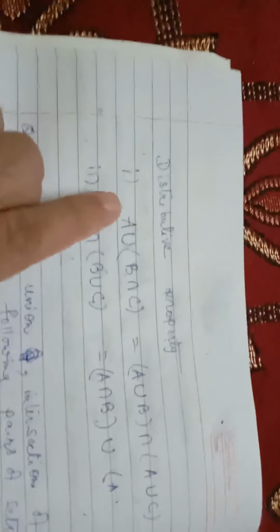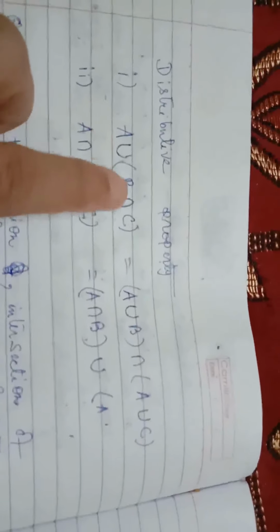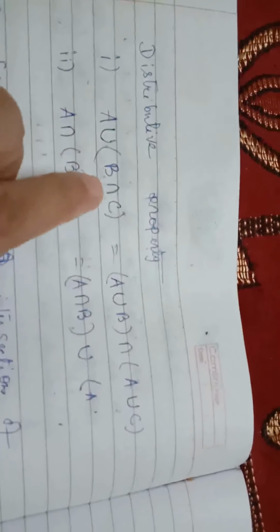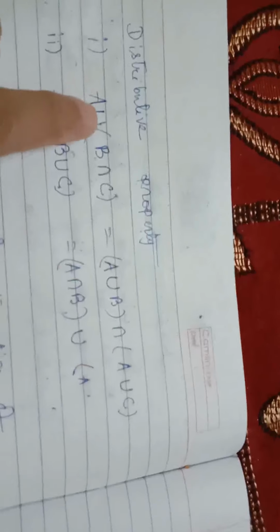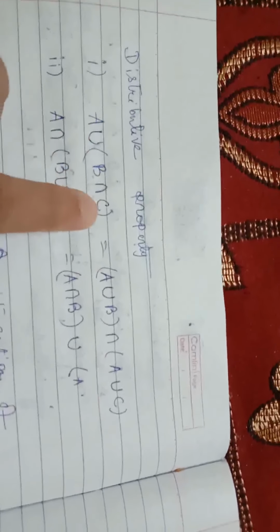You can see A union (B intersection C) equals first A union B, then intersection A union C. This is the distributive property of union over intersection.